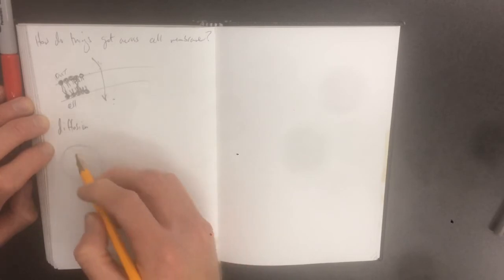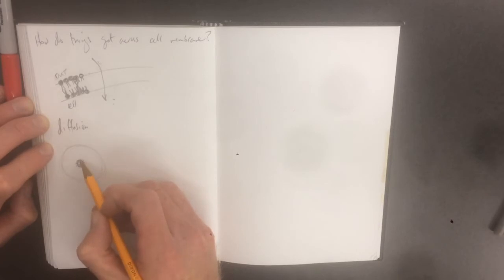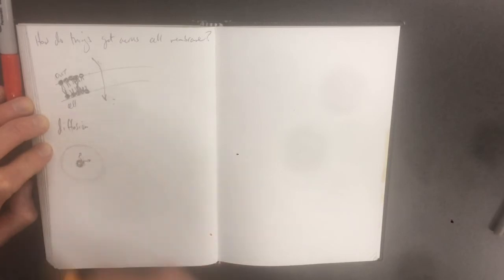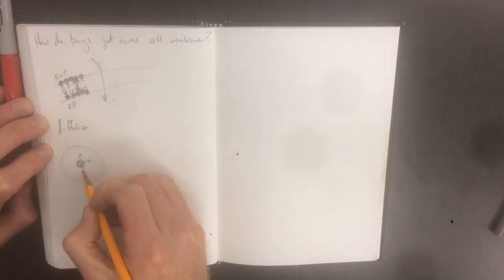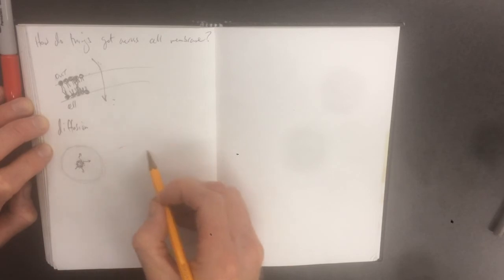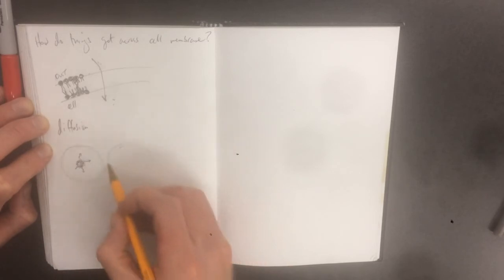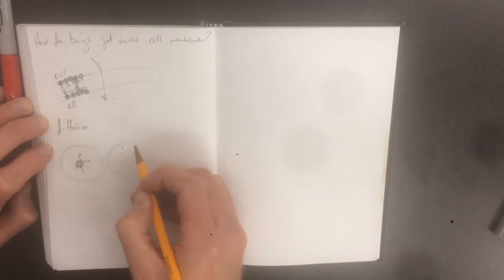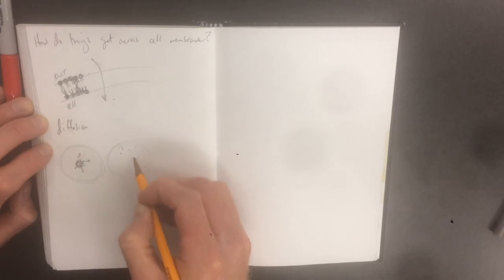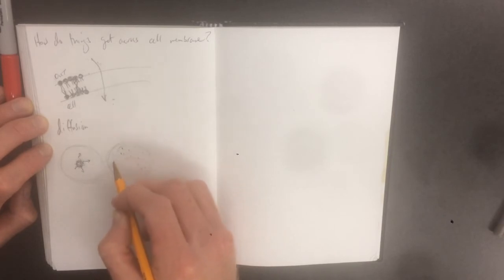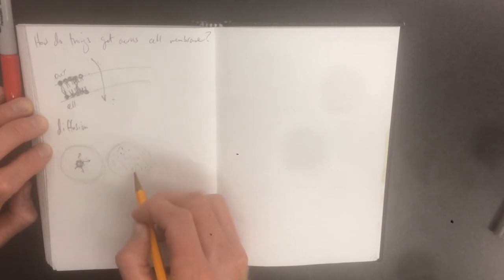But then over time, all those little particles are just going to automatically and passively spread out. They're going to spread out away from that center initial drop until eventually you get a nice even distribution of all those little blue food coloring particles. That's basically diffusion, all right?